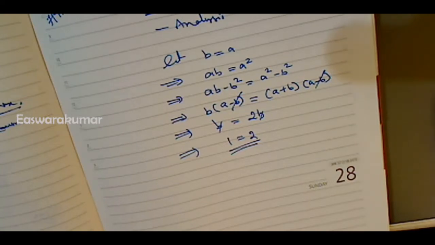So both sides we are dividing it by A minus B, but A minus B is equal to 0. So we are dividing it by 0. If some quantity is divided by 0, it's undefined, okay? So that's the mistake we have done. So we cannot cancel it.